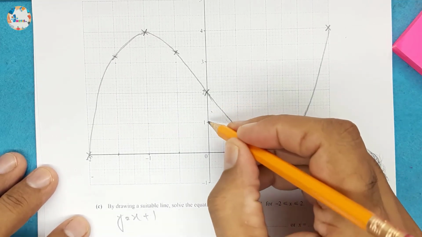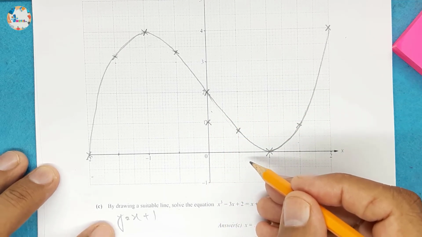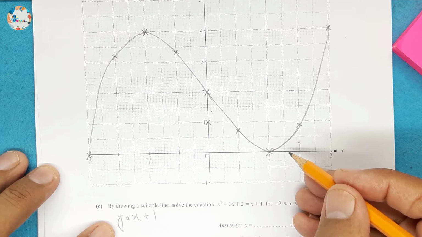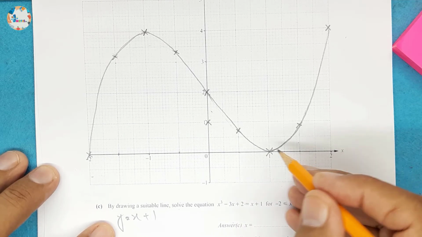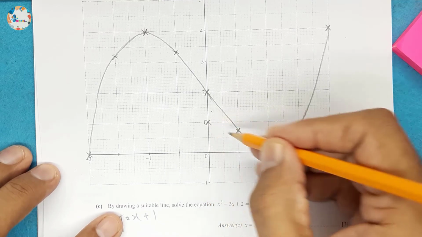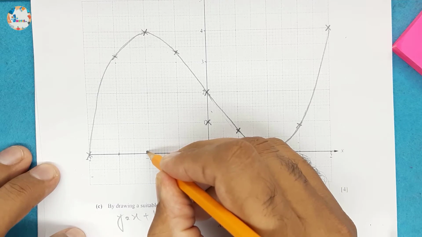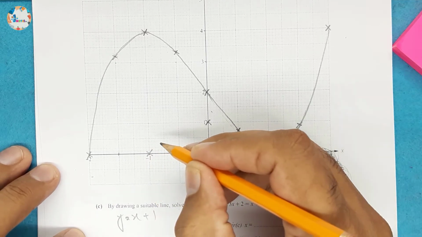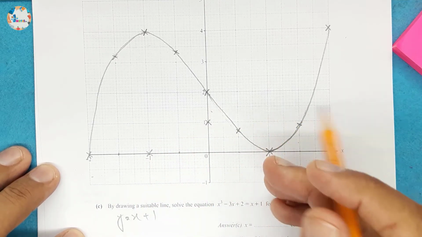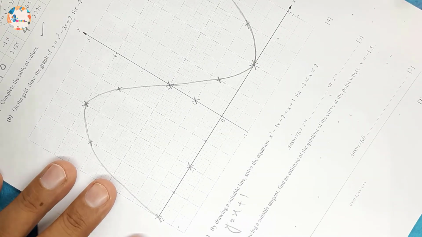So it's passing through plus 1, and when x is equal to 0, y will be equal to 1. So this point, and when y is equal to 0, x will be equal to minus 1. So this will be the point. So these 2 points we have to plot the line, basically draw the line.